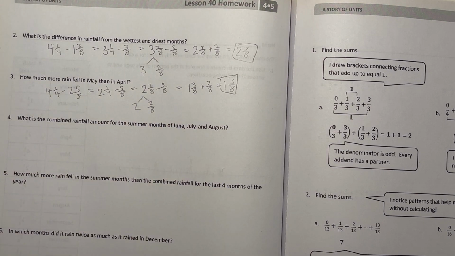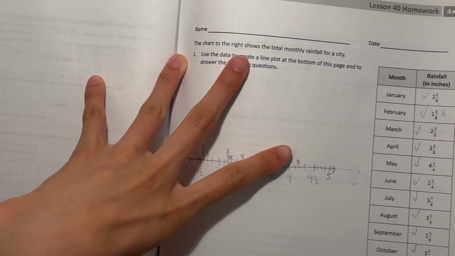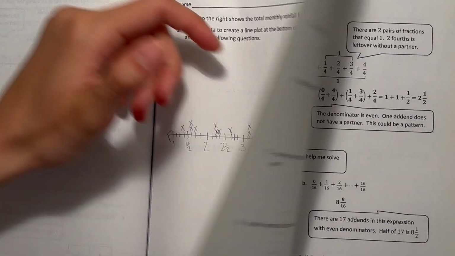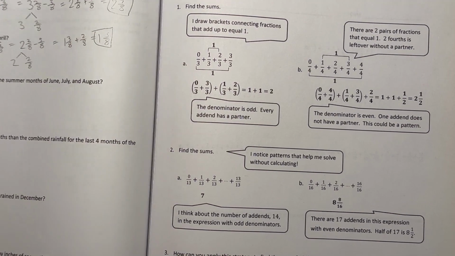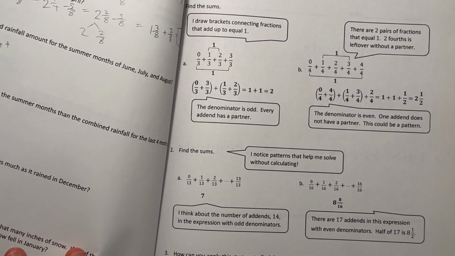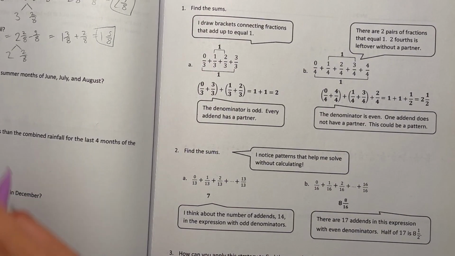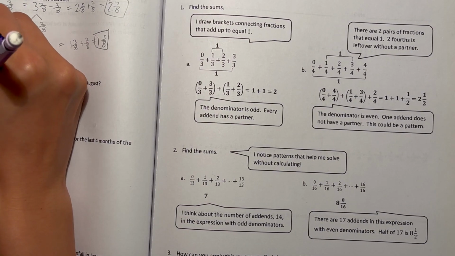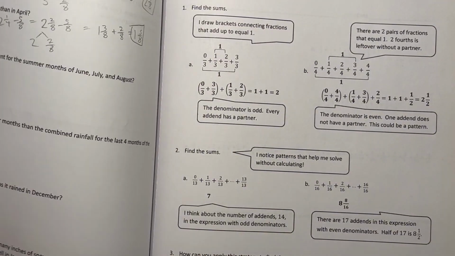What is the combined rainfall amount for the summer months of June, July, August? So total rain in the summer. June is 2 1/4. July is 3 7/8. And August is 3 1/4.